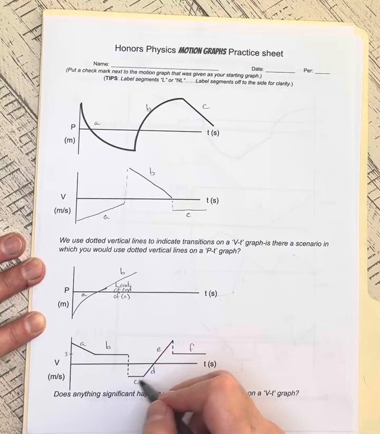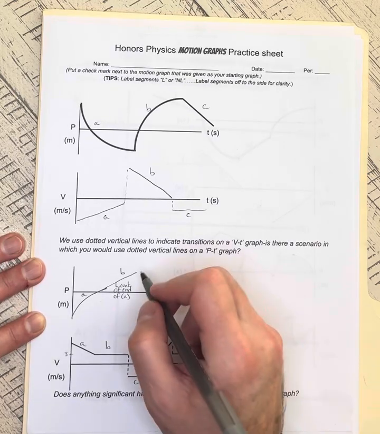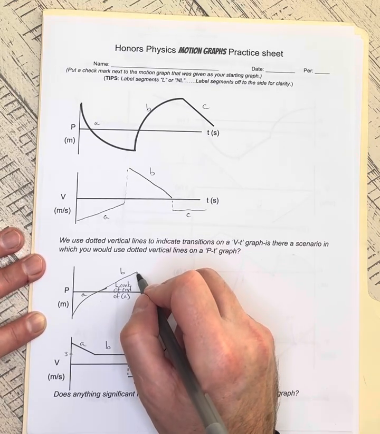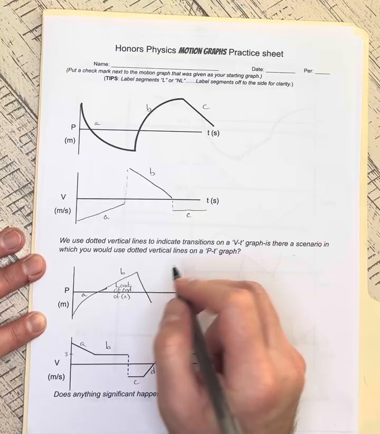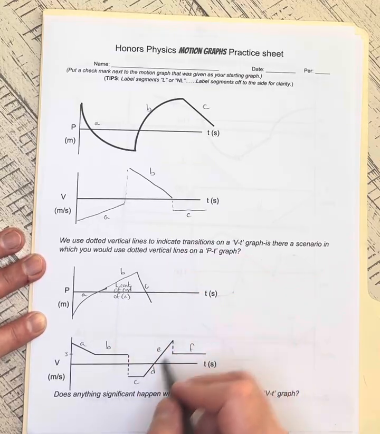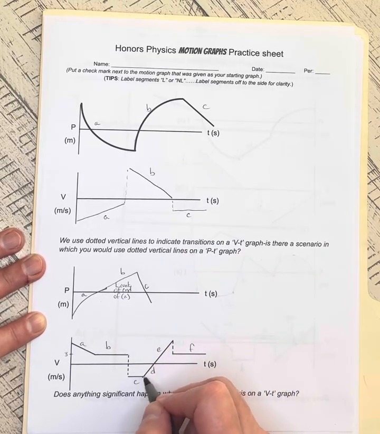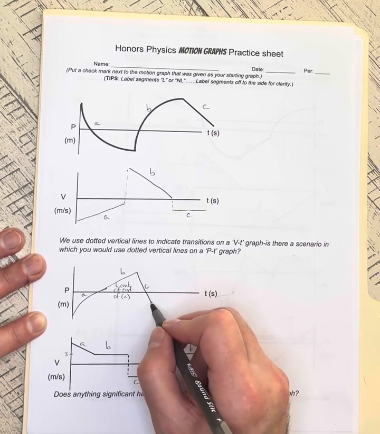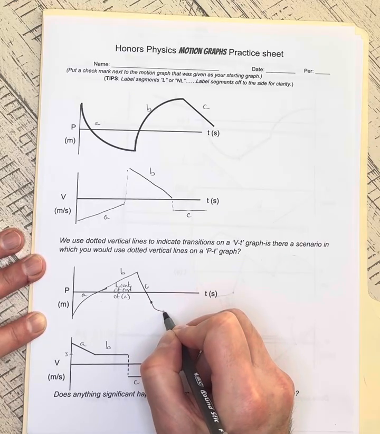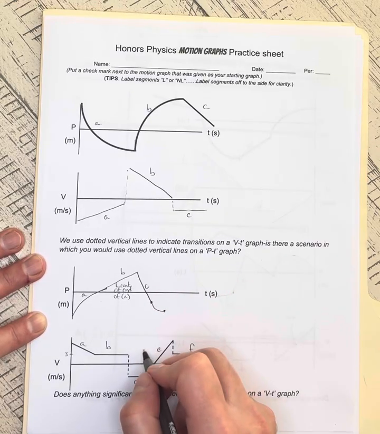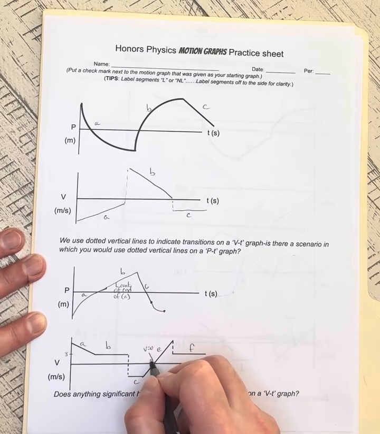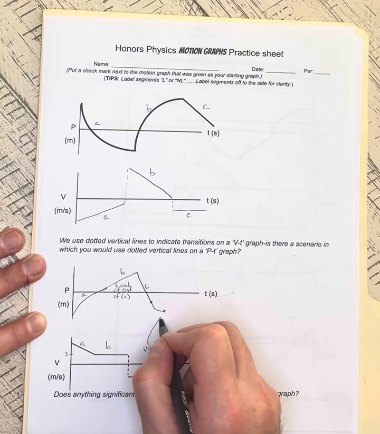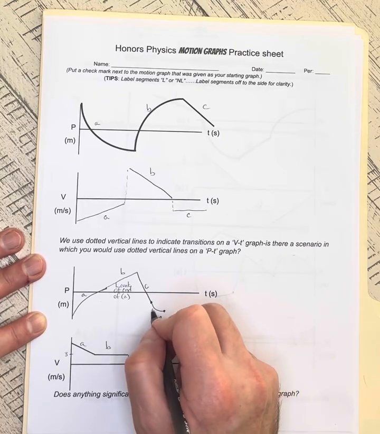Then during C, constant negative velocity, so you're going towards a negative direction, a smooth, steady, linear rate of change. And then D, also a negative velocity, so you're continuing in the negative direction, but the velocity is approaching zero, so it starts to level off. And again, I'll put a little helpful note just for clarity of what the different segments are.